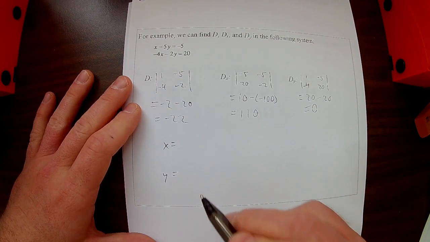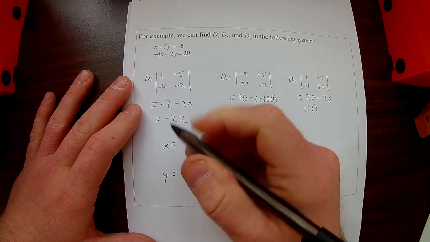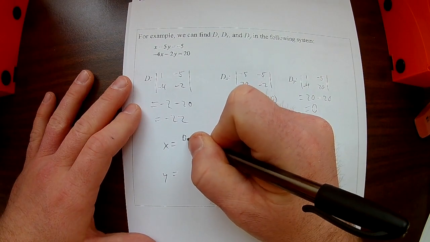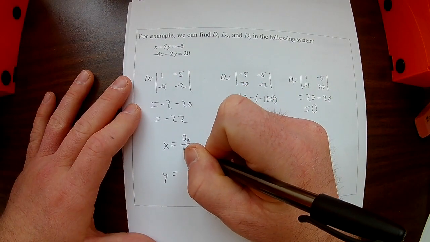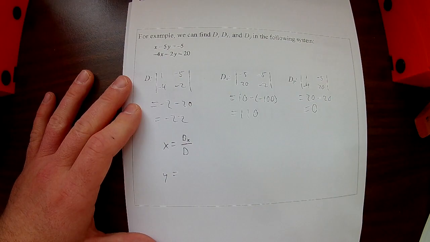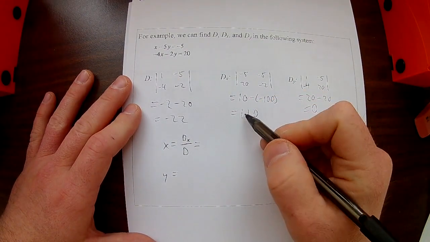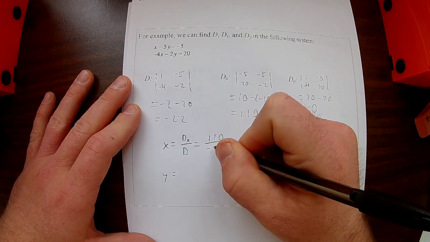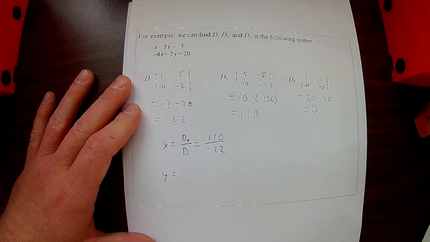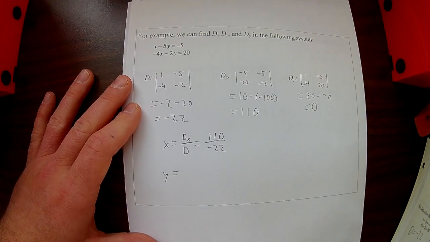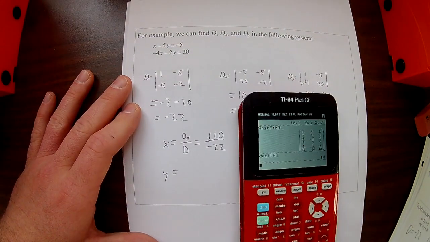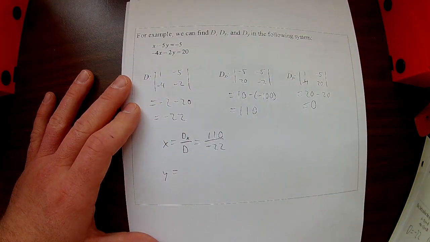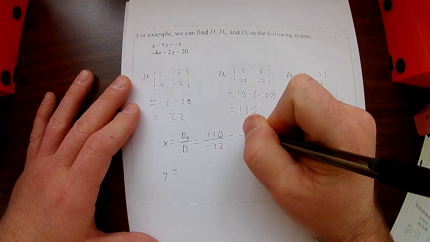What Cramer's rule just told us to do is for x, you take D sub x and divide by D. That's just 110 divided by negative 22. 110 divided by 22 is 5. This would be negative 5.